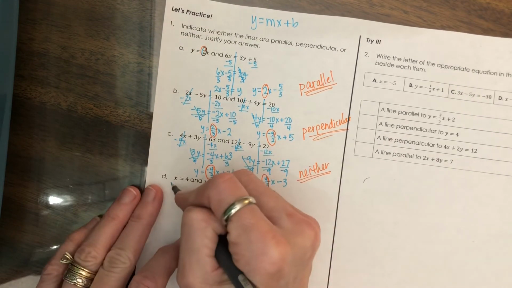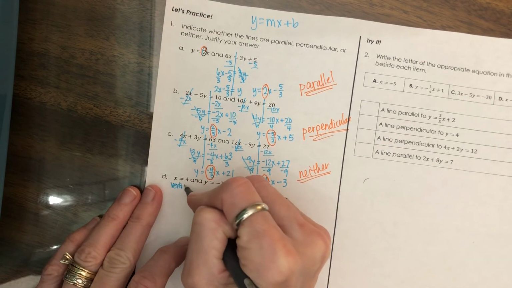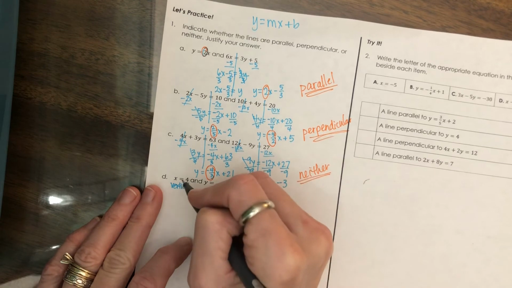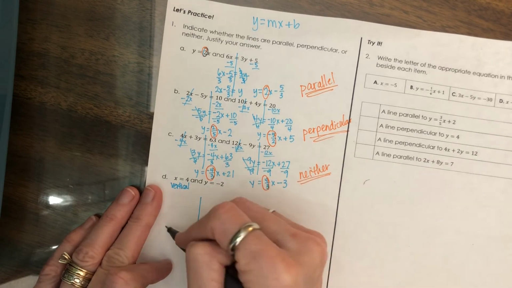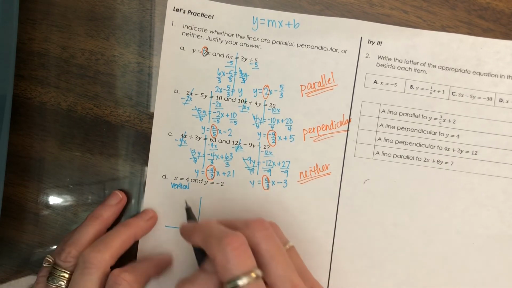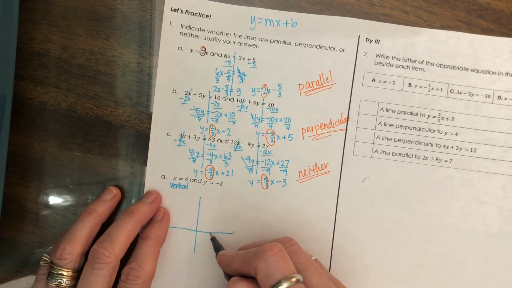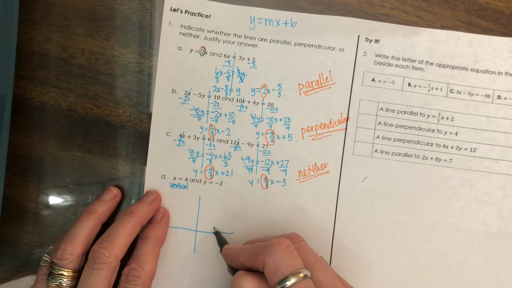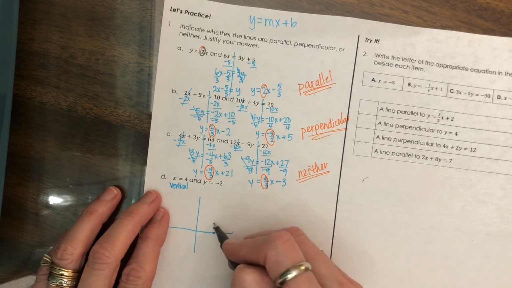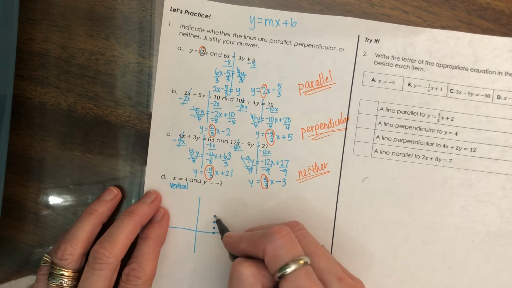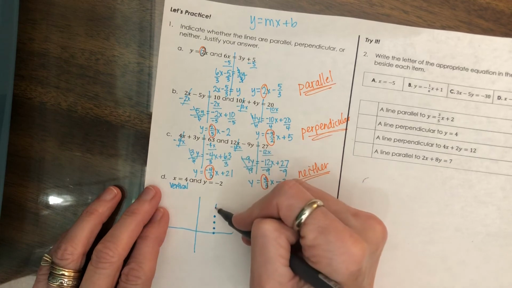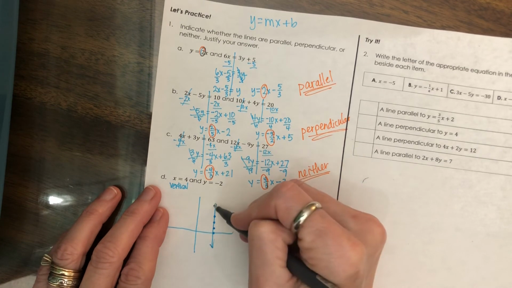So this is a vertical line where every x coordinate is 4. So watch. 4, 0, 4, 1, 4, 2, 4, 3. Every x is 4. That gives us a vertical line.